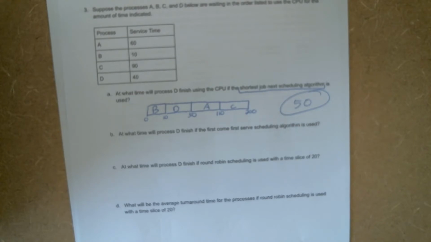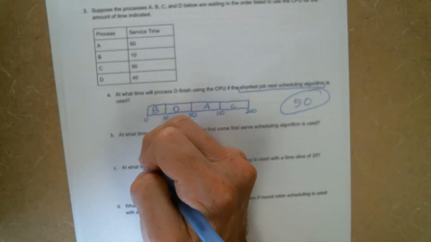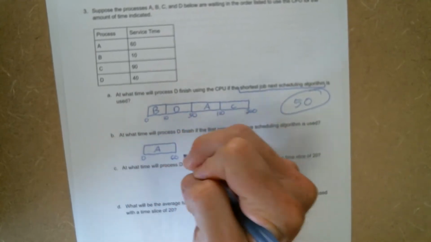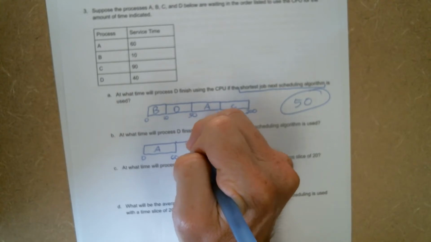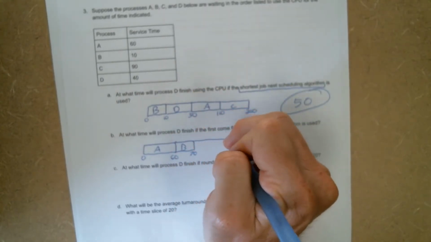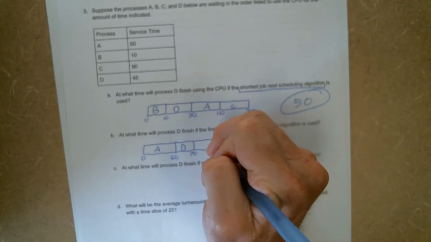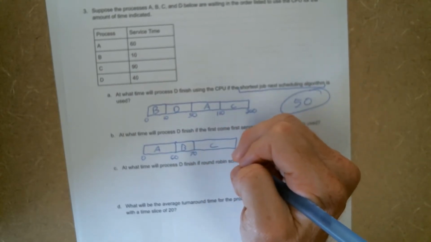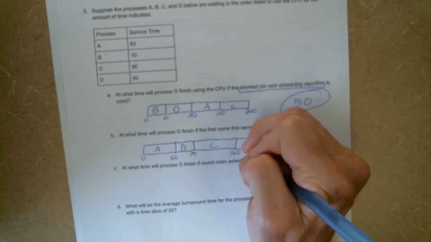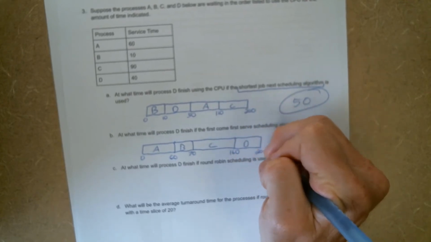B says, at what time will process D finish if the first come, first serve scheduling algorithm is used? So that just means we do them in the order they arrive. So A would go first, 0 to 60. B would come next, 60 to 70. C would come after that, which brings us to 160. And then D would bring up the rear, which brings us to 200.